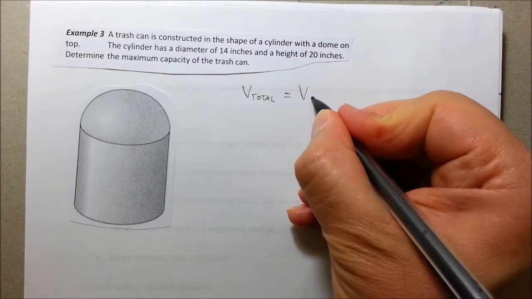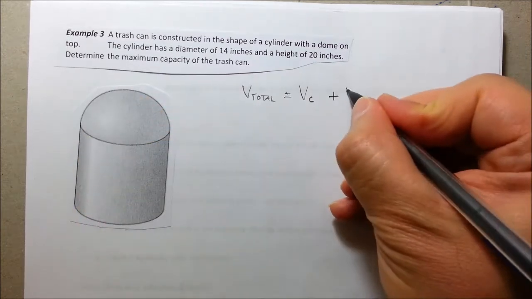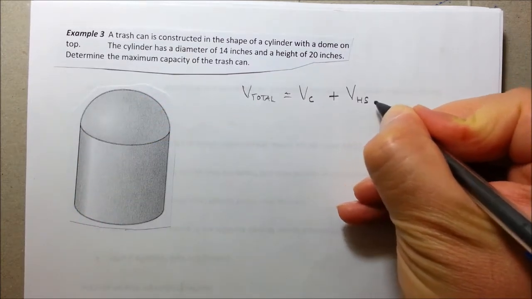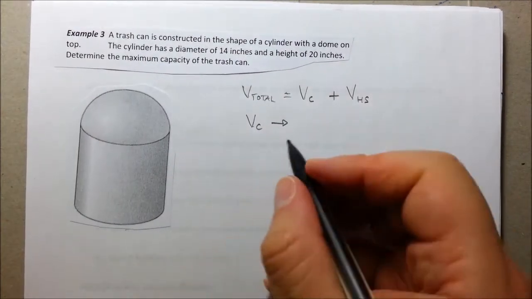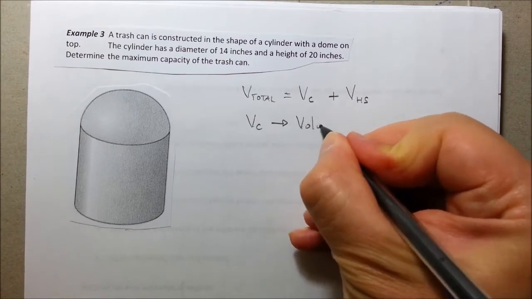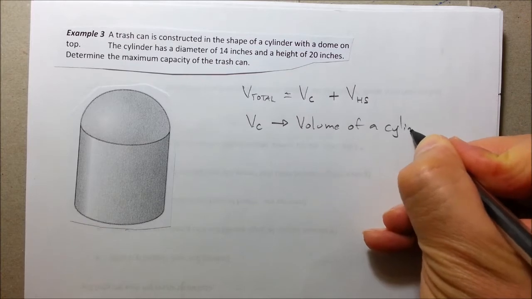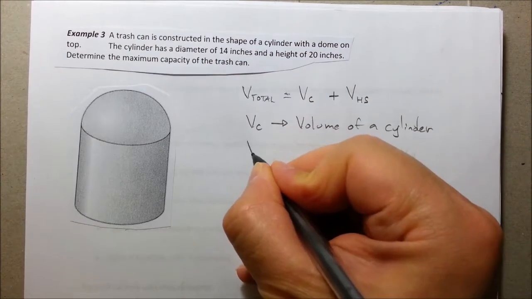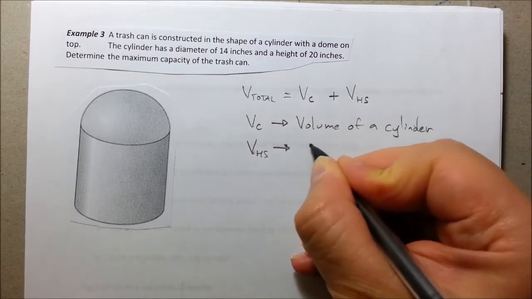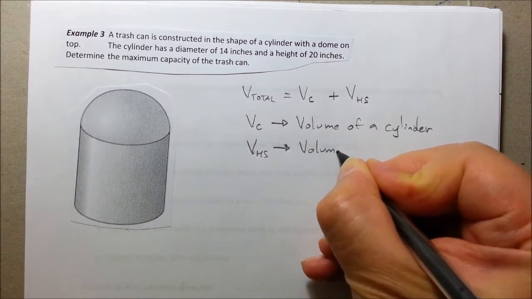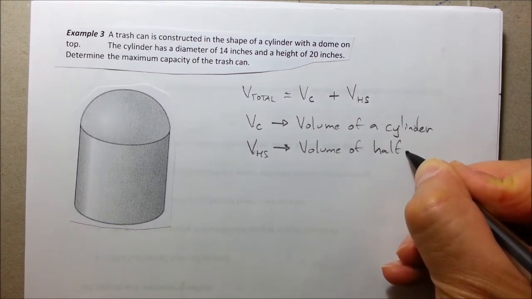I'm going to call it VC for volume of a cylinder, plus the volume of the half a sphere, and of course VHS would be the volume of half a sphere.